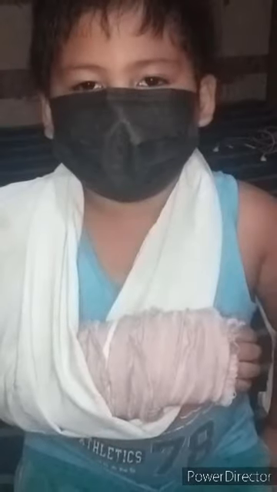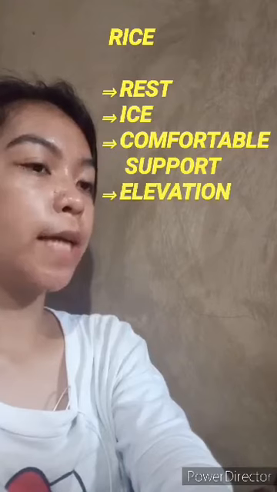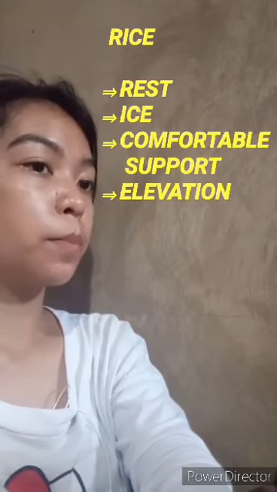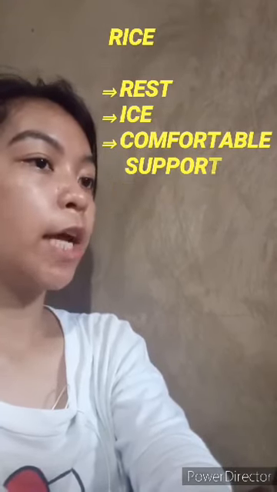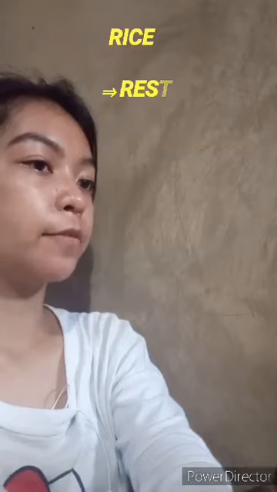If the pain is severe or they can't use the limb, you will need to go to the hospital. Otherwise, just tell them to rest it, and see a health care professional if necessary. So remember, when caring for someone with a sprain or strain: rest the injured area, ice it to cool it down, give comfortable support with a soft cloth bandage, and keep the injured area elevated. And that's how you treat someone with a sprain or strain.